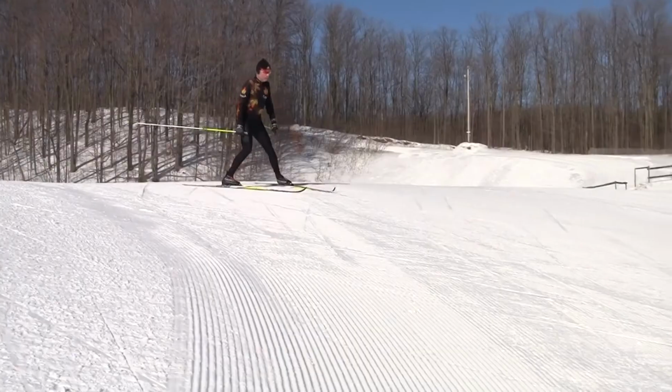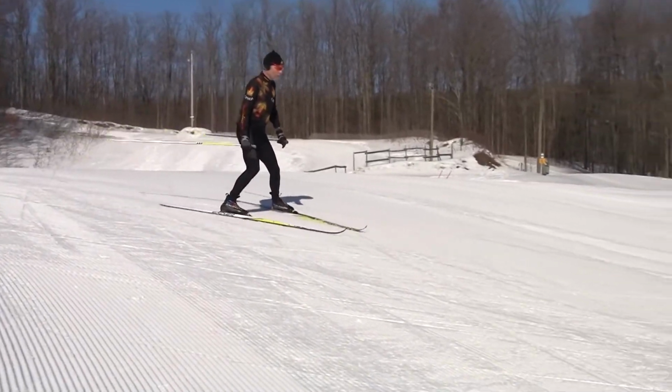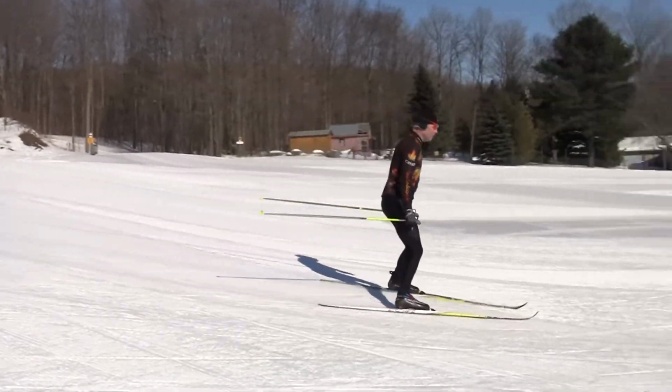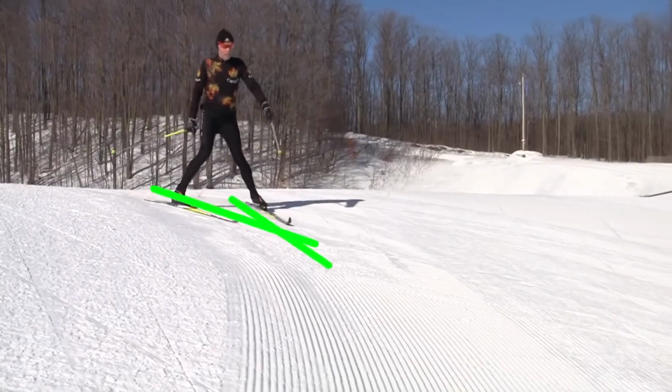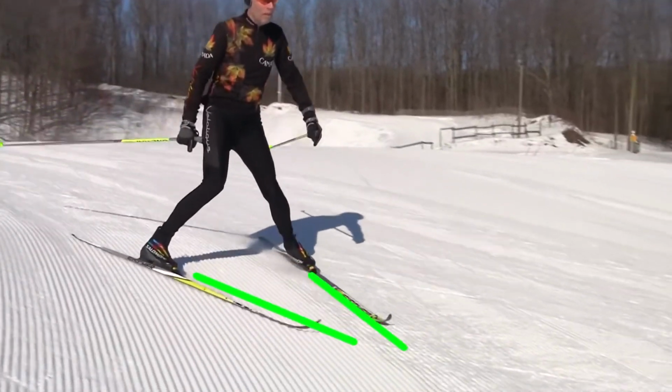In order to go down a hill under control or to slow yourself down when gliding quickly, you can use the opposite technique of the herringbone, and that's the snowplow. The snowplow, you form your skis into a V with your inside edges dug in. That's what slows you down.